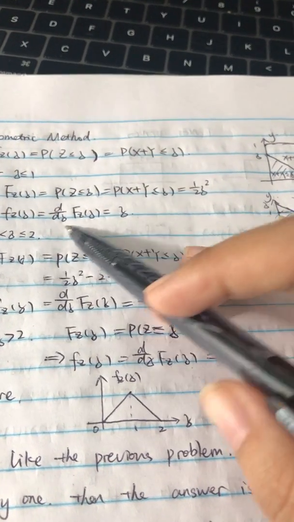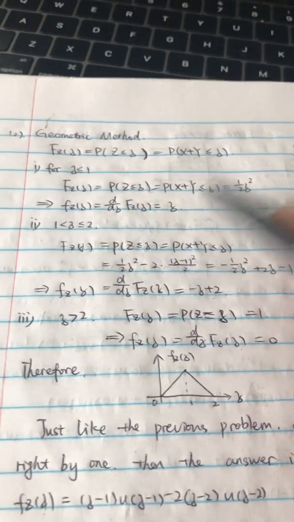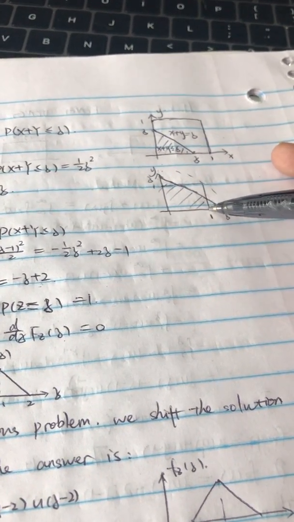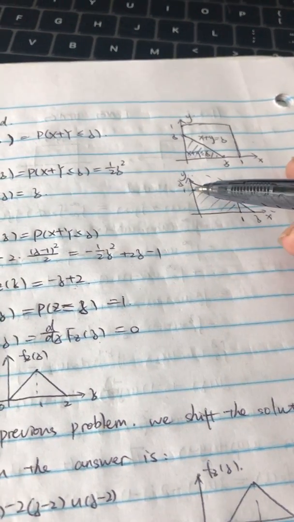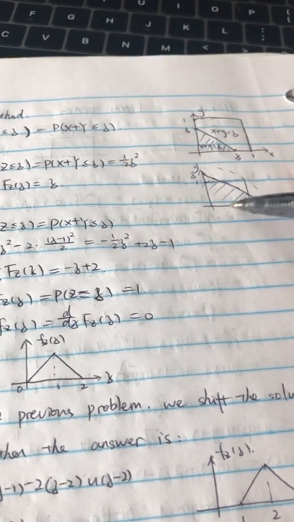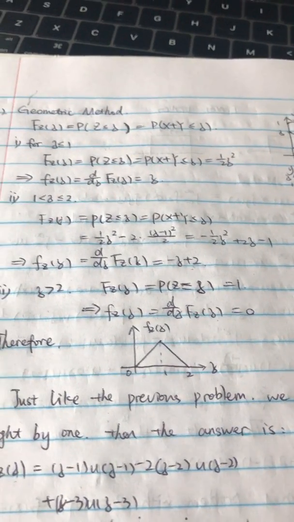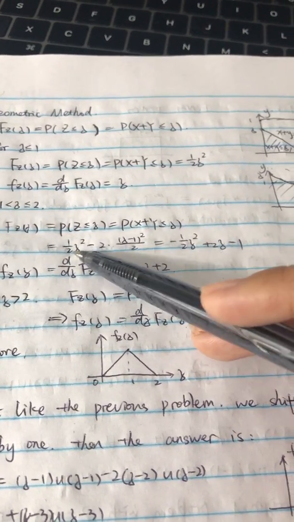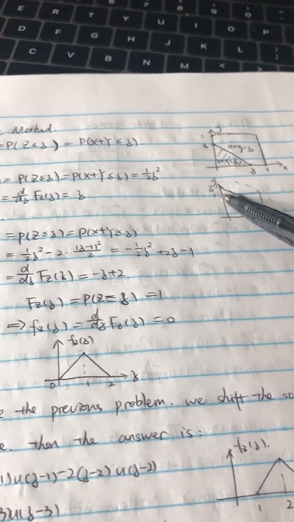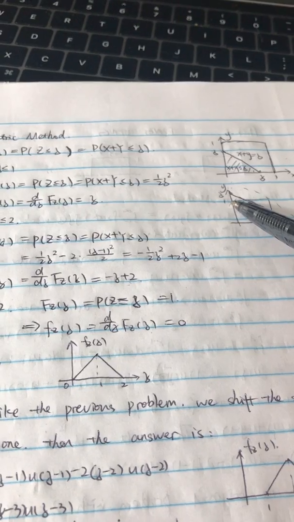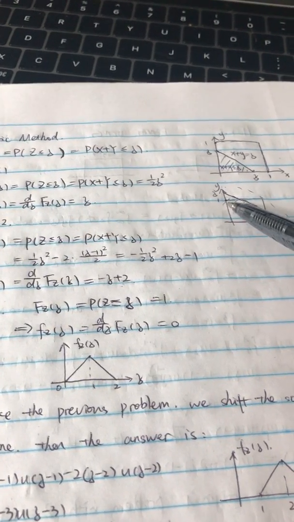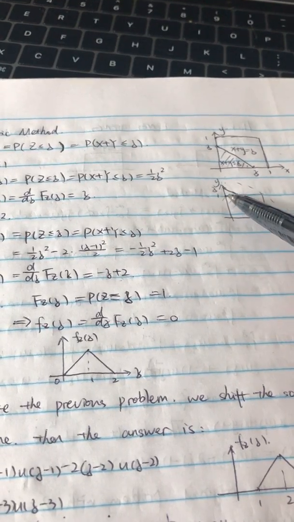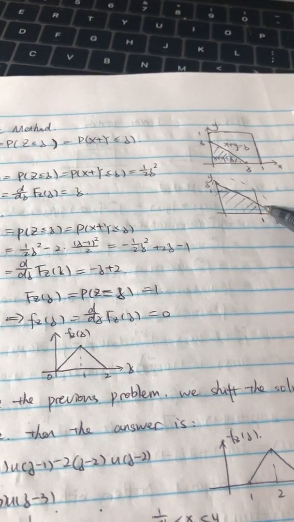So fZ, the derivative of capital F_Z with respect to z, is equal to z. If z is in the range of 1 to 2, the result is in this area. So capital F_Z(z) is equal to this range minus these two little ranges.